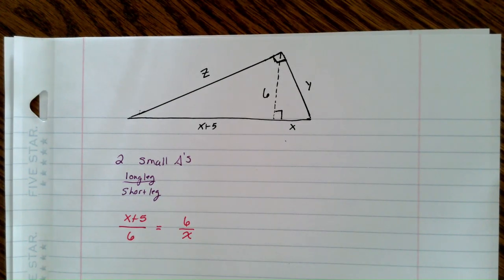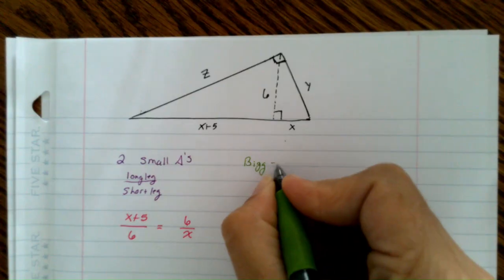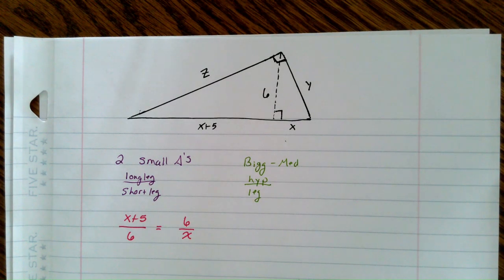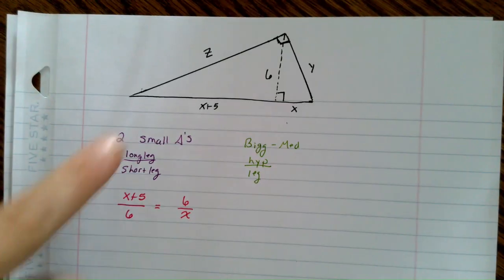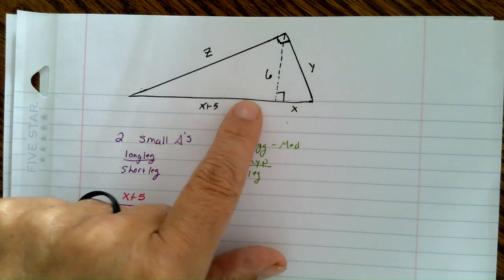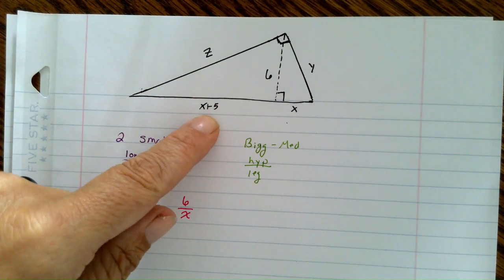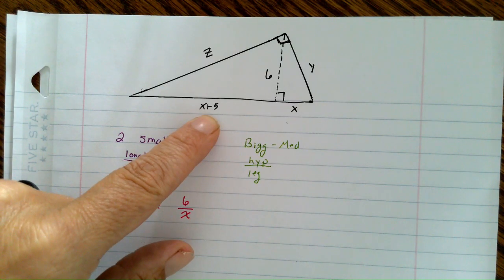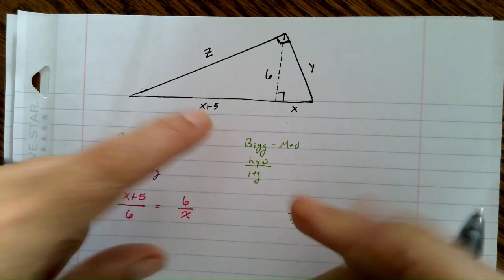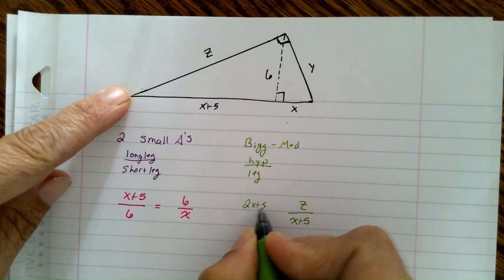Okay, so we can use now the biggest triangle to the medium-sized triangle. So that means we're going to need to use our hypotenuse and our leg that they are looking at. So in the case of this triangle, remember our 90-degree angle is right here, so our hypotenuse is Z. And our long leg is X plus 5. Okay, so keep that in mind. We have Z and X plus 5. Okay, but here the hypotenuse is the entire 2X plus 5. And our long leg is Z.